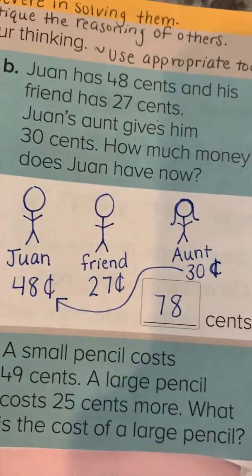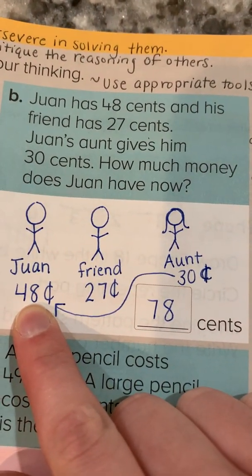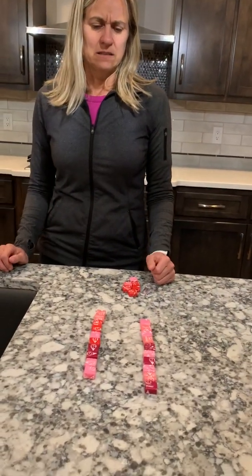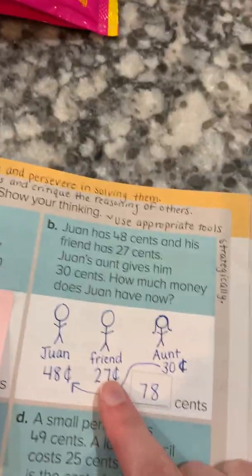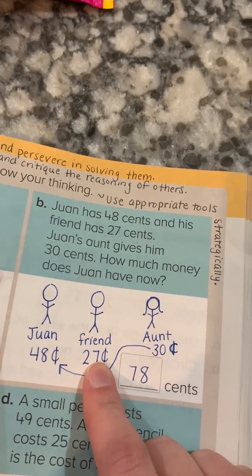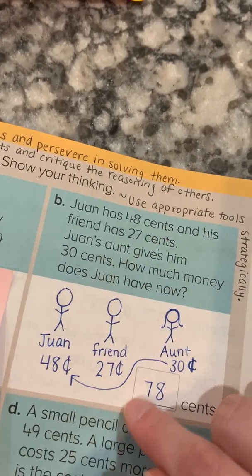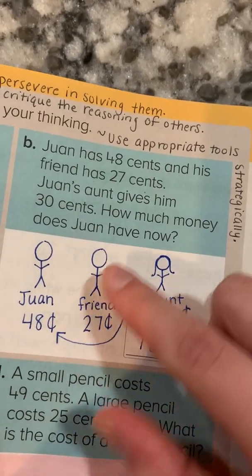And here's our little picture. So as you can see, we had our 78 cents. His friend really didn't do anything, but we separated out some 10s. He didn't really have anything to do with this problem. Sorry. So Juan's friend was just kind of there. One thing to keep in mind is that story problems are always going to throw in an extra friend, just like this one, or an extra object or person to kind of throw you off.